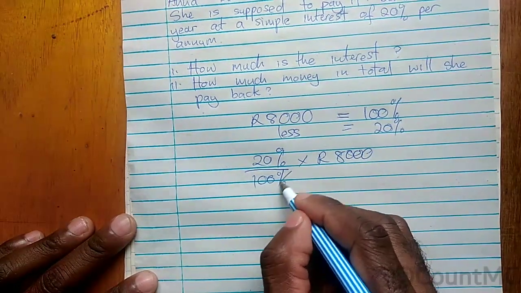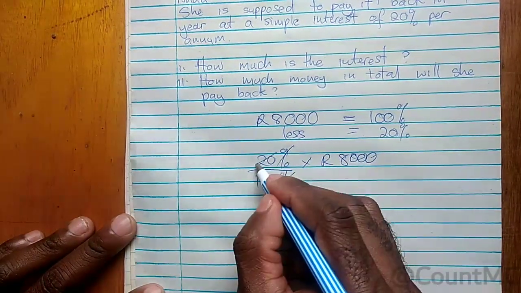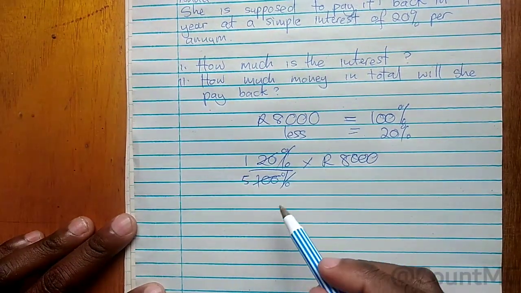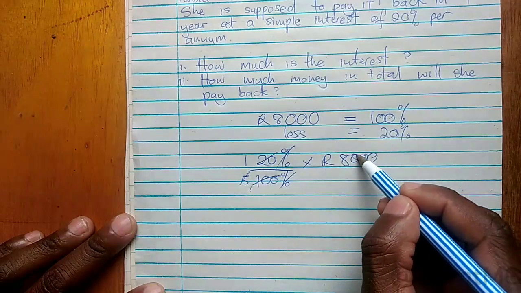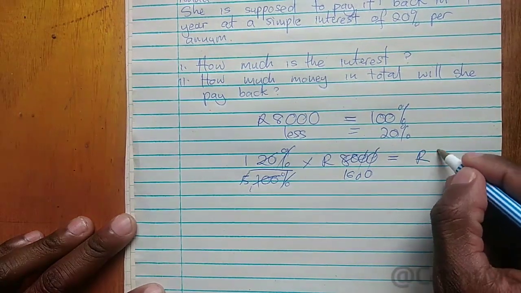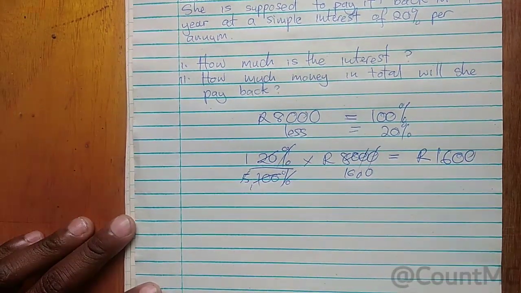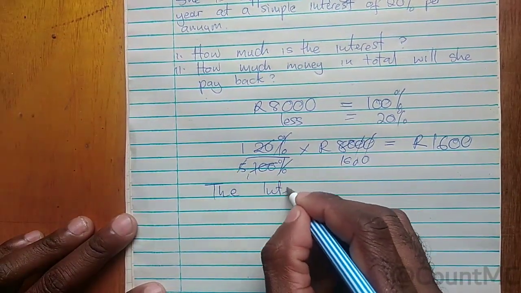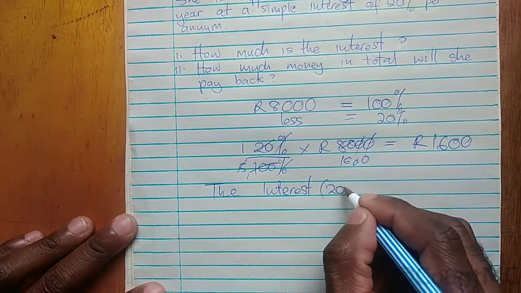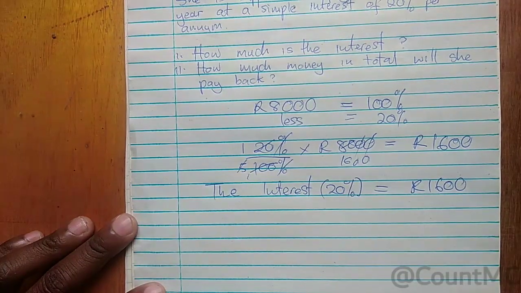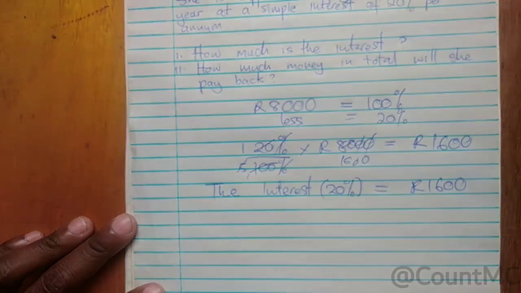times 8,000 rands, percent and percent will cancel. 20 into 20, 1, 20 into 100, that's 5. 5 into 5, 1. 5 into 80, that's 16, into 0, that's 0, into 0, that's 0. So this is 1,600 rands. So we say the interest, or you can call it 20% interest, is equals to 1,600 rands. So we've managed to find what the interest is.